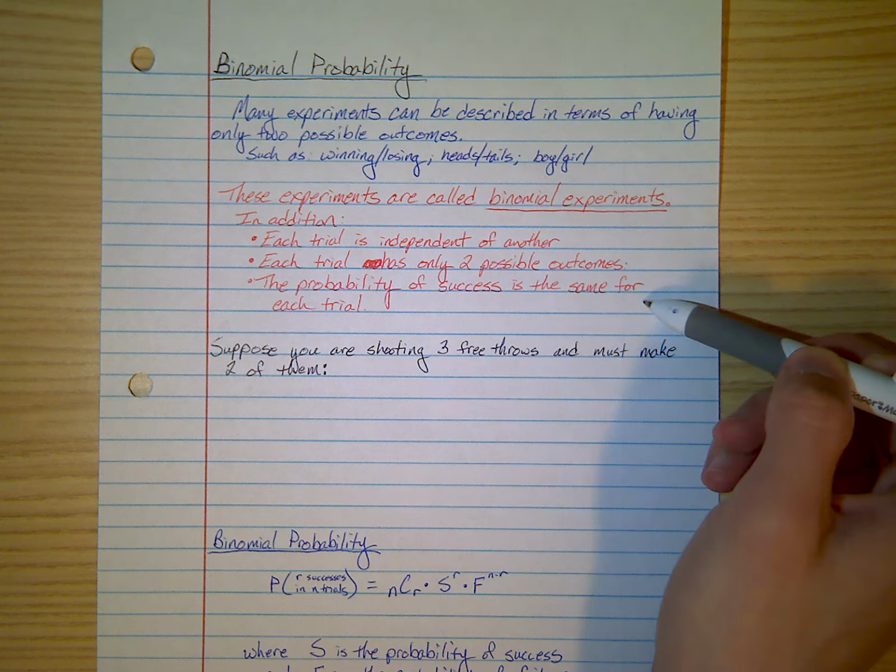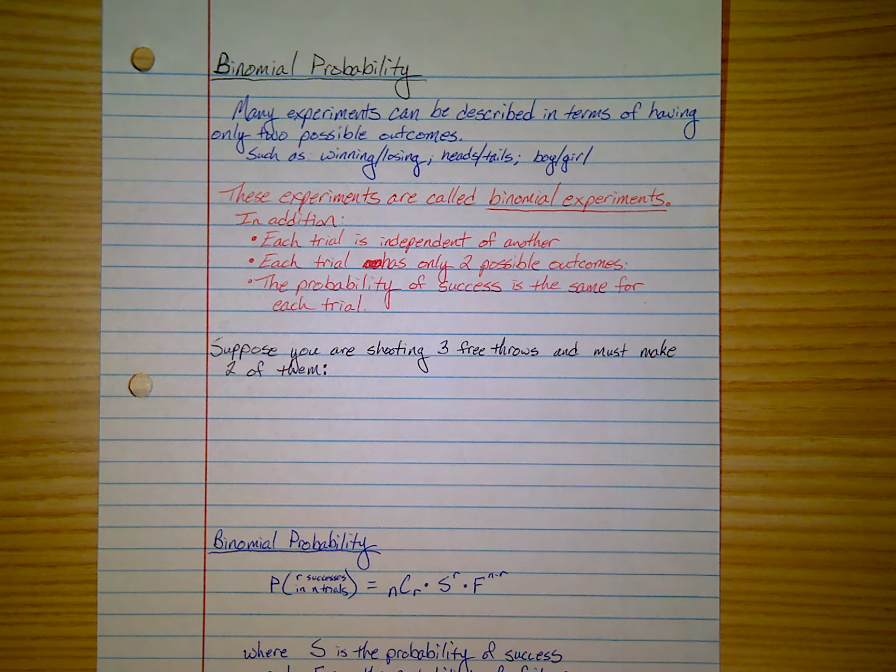And then the probability of success is going to be the same for each trial, assuming that you're a 60% free throw shooter. That probability of success is going to stay the same regardless. It can get way more complicated than that, but for what we're talking about right now, that would be a binomial experiment.